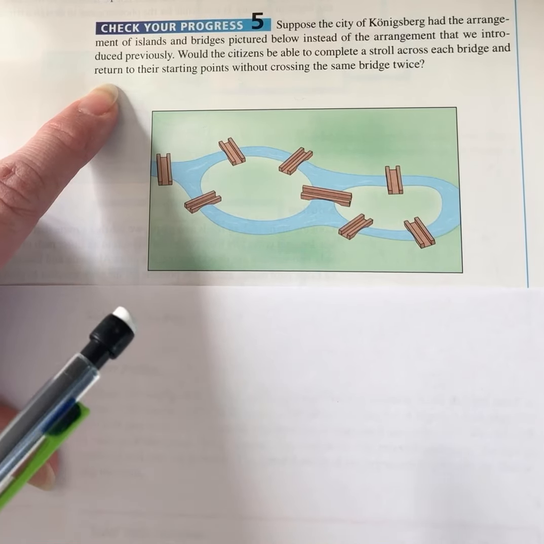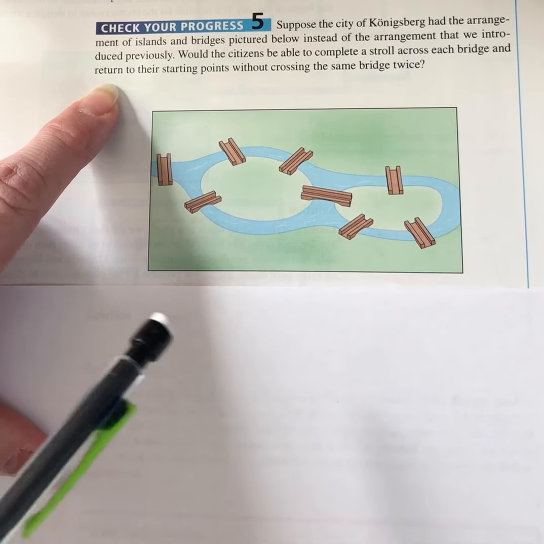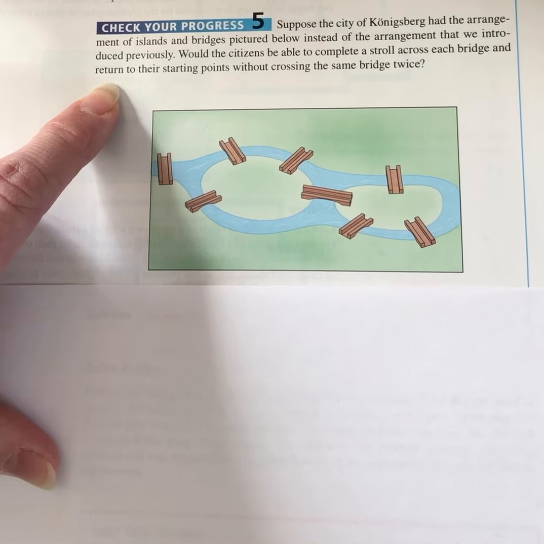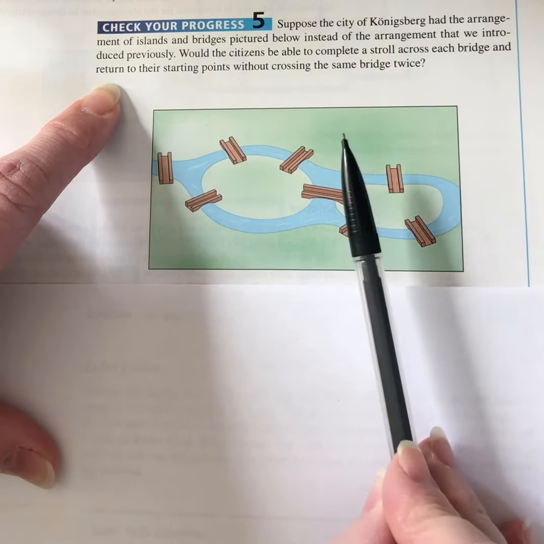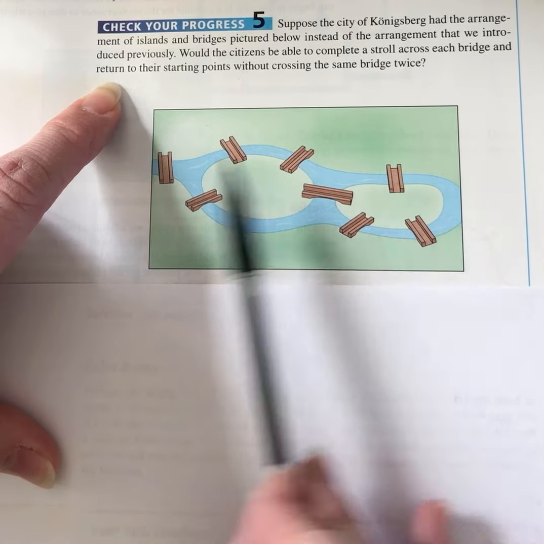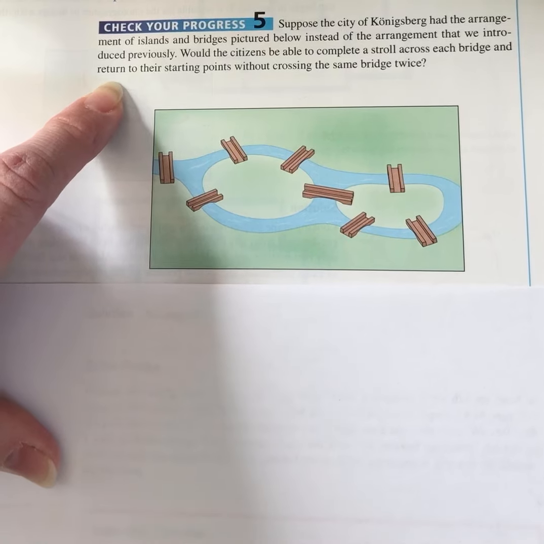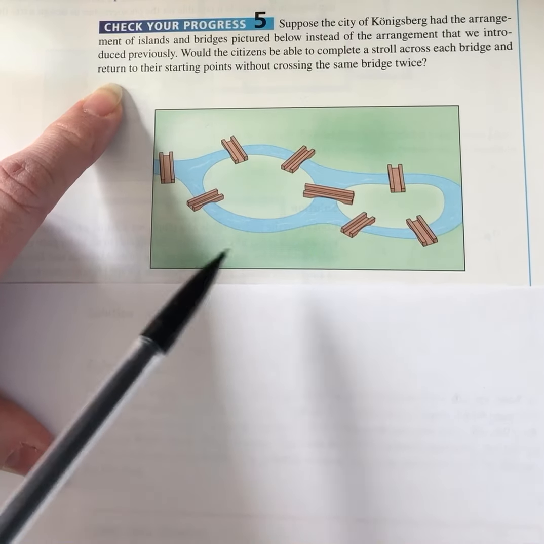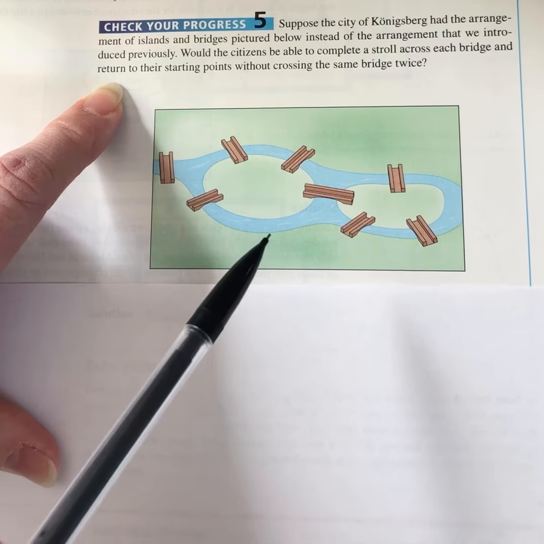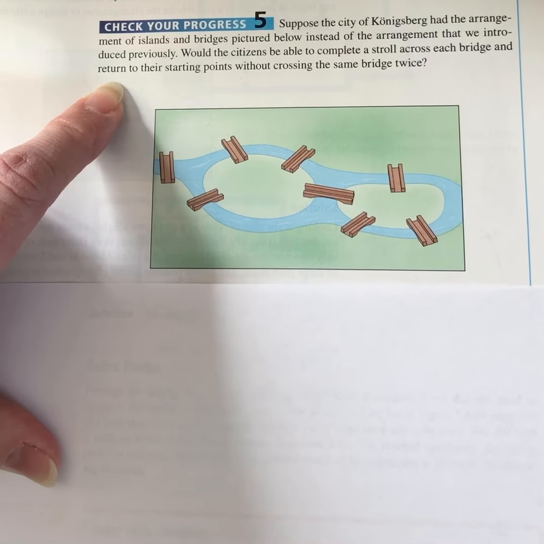Now the problem with this is they didn't give us a picture of vertices and edges. So what they're asking is, can you go from land to land to land to land, cross every bridge once, and then start and stop in the same place? So the first thing that we have to do with this problem is actually make a graph. We have to make a graph that has vertices and edges.